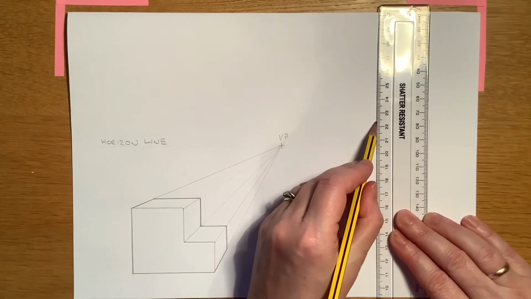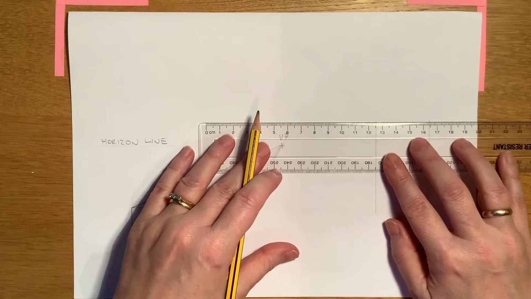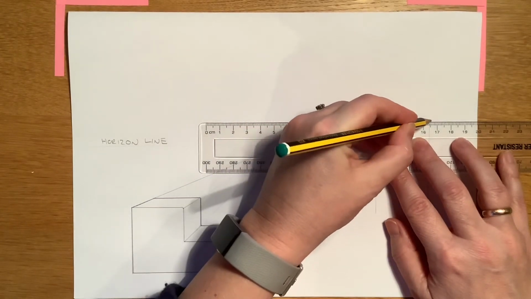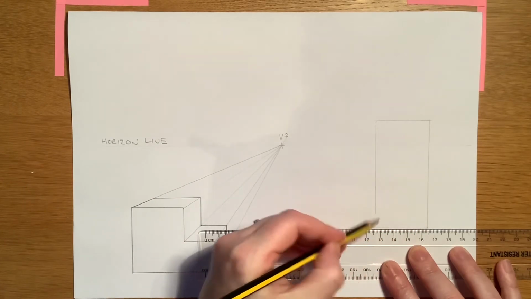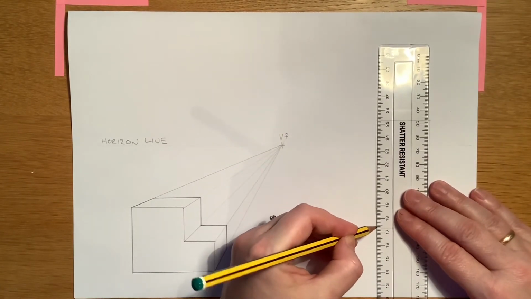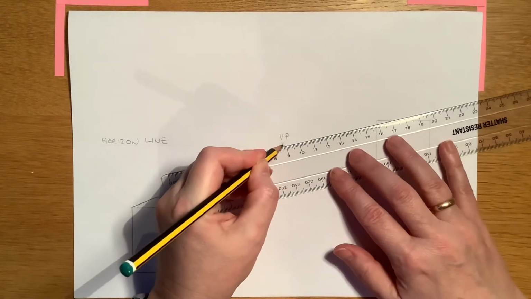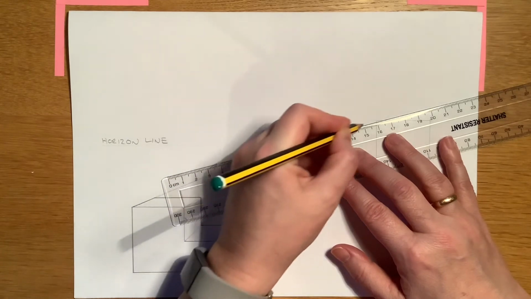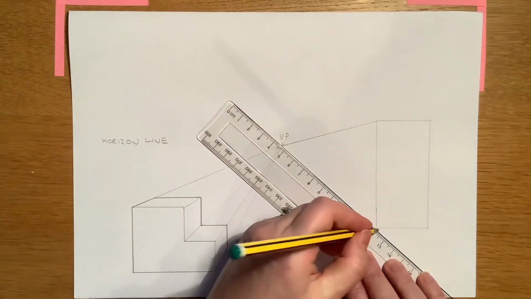Doesn't really matter what size we make this box. So from here there's only going to be two lines that we're going to need, from this corner and from this corner.